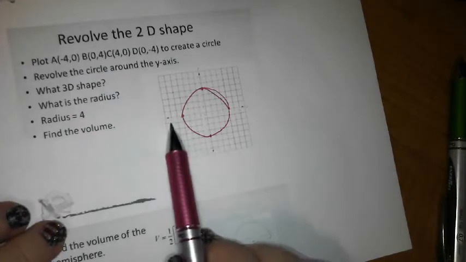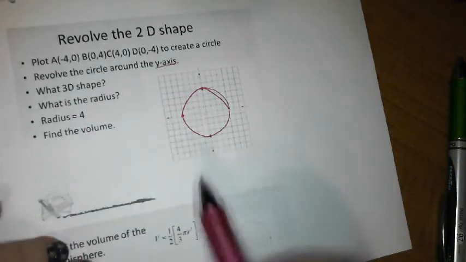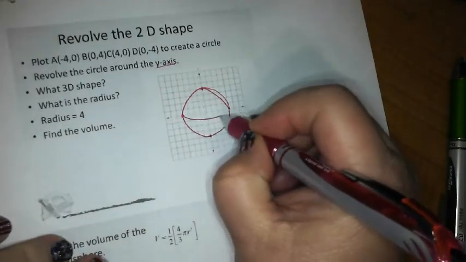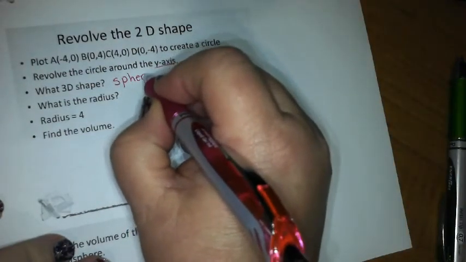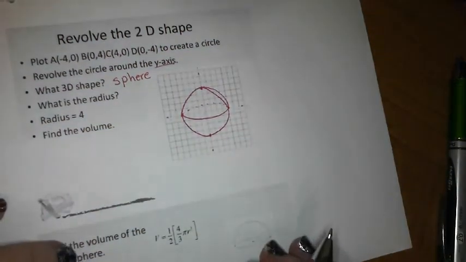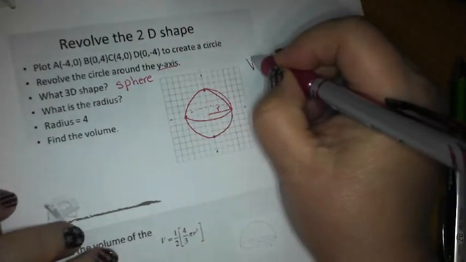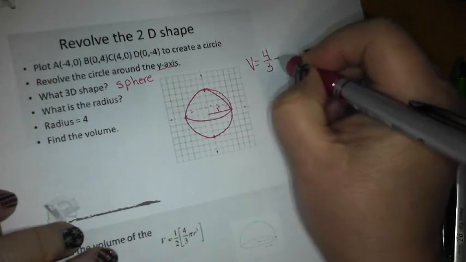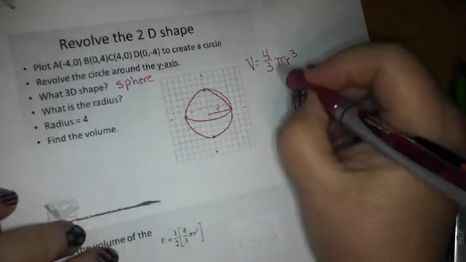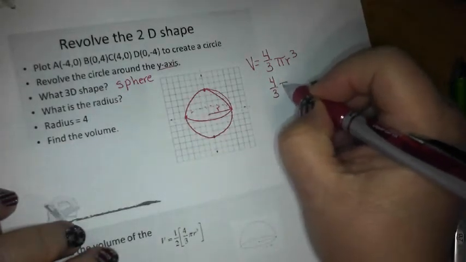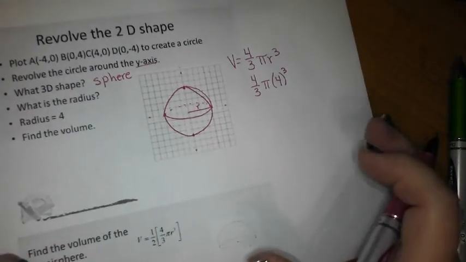So what do you think is going to happen when we rotate our circle around the y-axis? On this one it wouldn't matter if I was doing the y-axis or the x-axis, because I get a sphere. You just get a ball. And all we need to know about a sphere in order to do our calculation is the radius, because the volume of a sphere is 4/3 pi r cubed. So we take our radius on this one, which is 4/3 pi times 4 cubed. And we put that in our calculator.